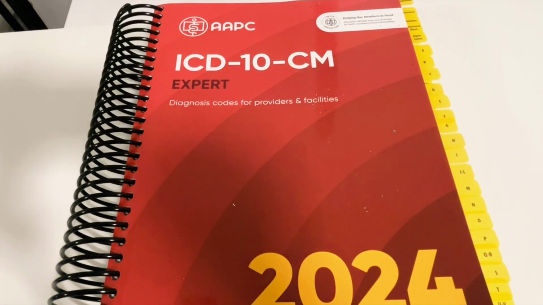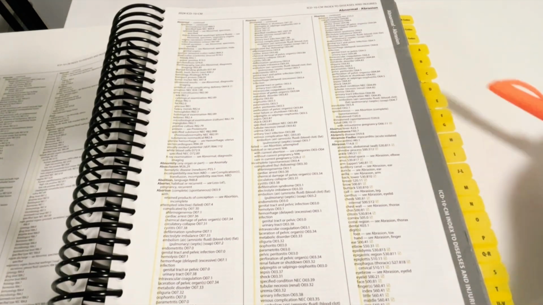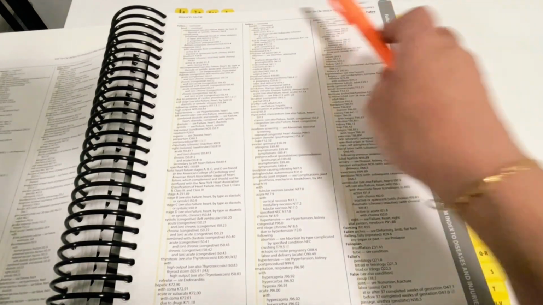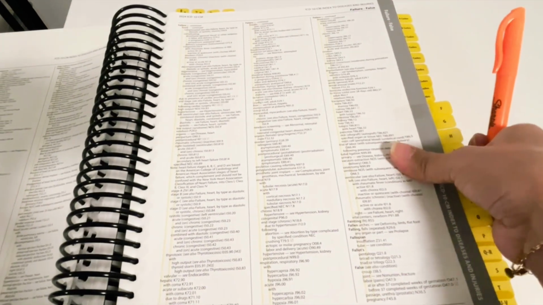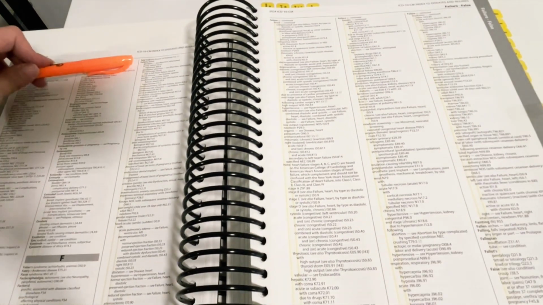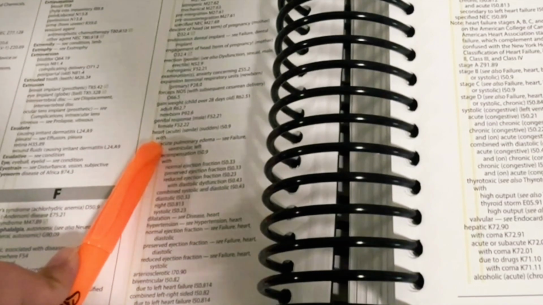Okay, friends, this is our last condition to find for today. We are going to look for the code for heart failure. Again, heart failure. Start your search from the alphabetic index. And the word is failure, letter F. Right here, failure, and we are going to find heart. So we have here failure, and let's find the organ, which is the heart. Here we found heart. And the code next to it is I50.9.